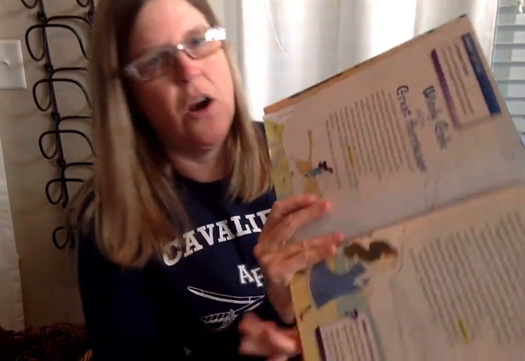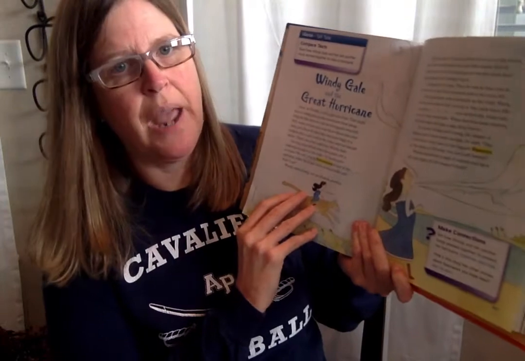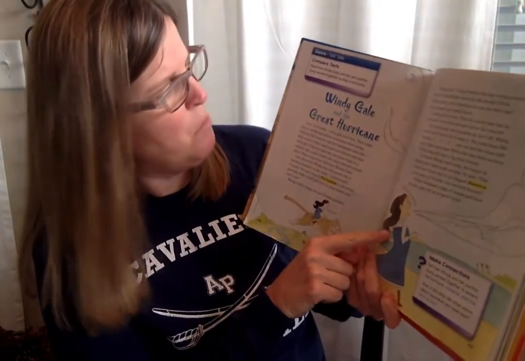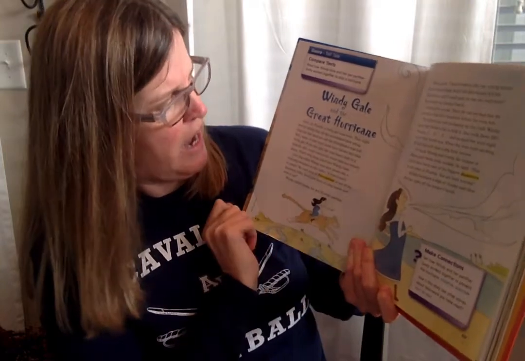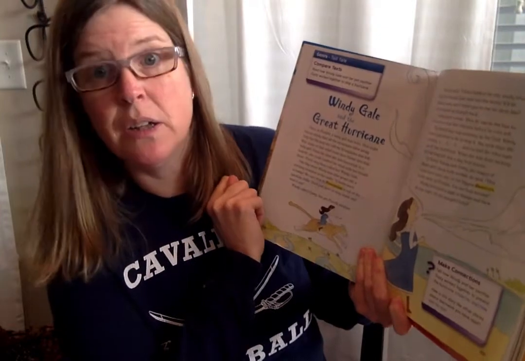And then you're going to read a tall tale. We just read a tall tale called A Favor Repaid about Sal and a bear. This is another tall tale. This is about a girl named Wendy Gale, who's from Florida, and she has a pet panther. And this is a tall tale. It's a folk tale. It's definitely fiction.